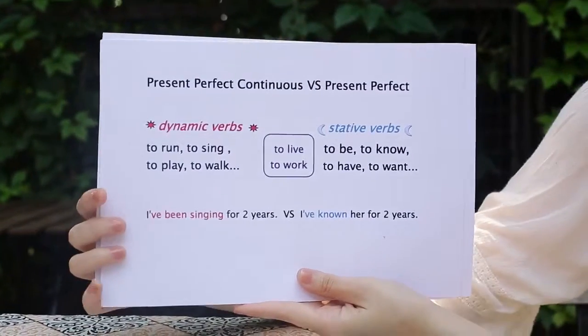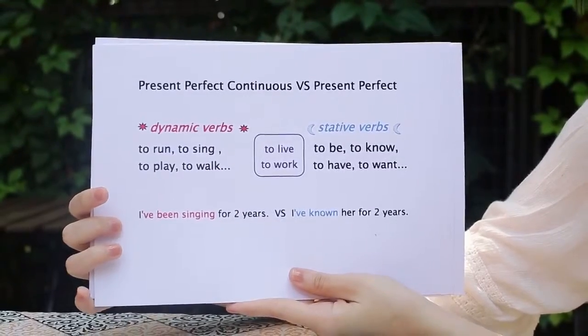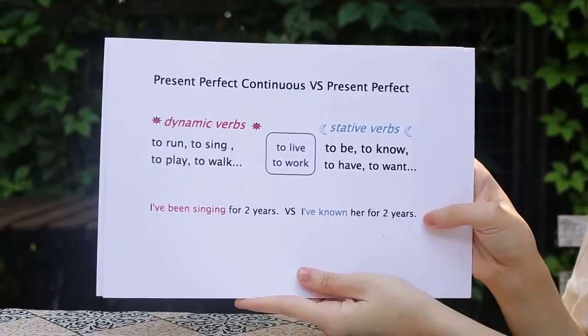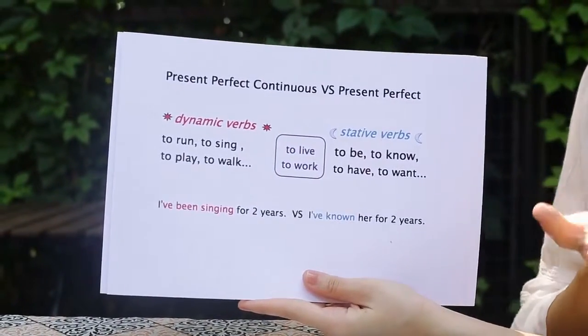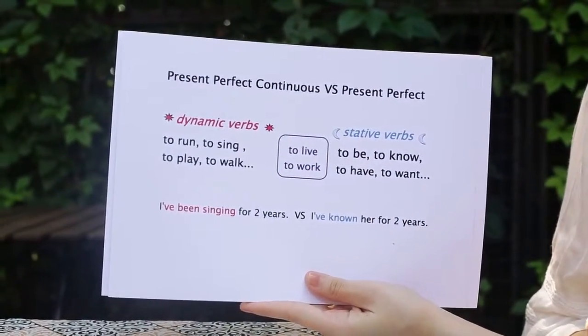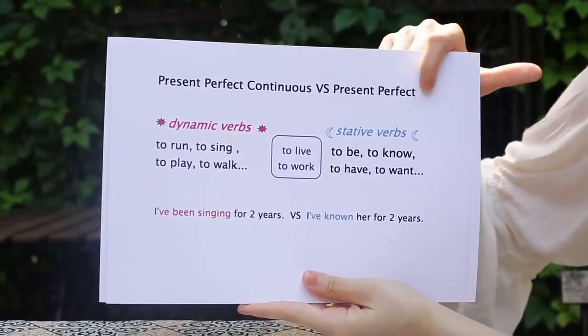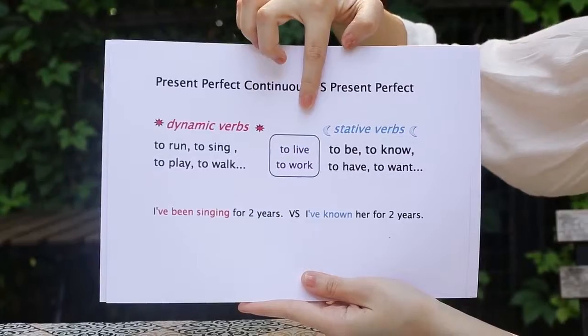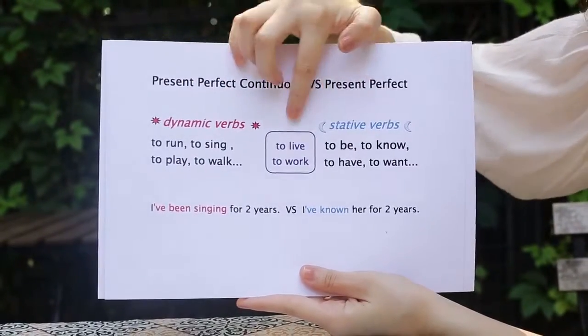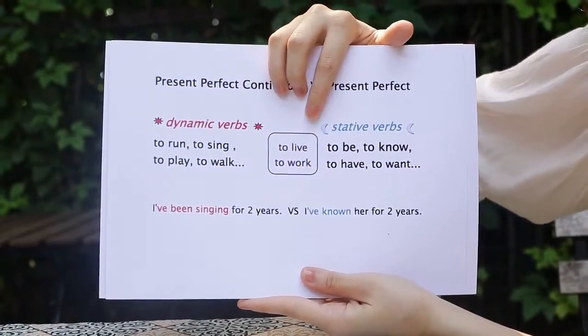For example, I've been singing for 2 years, but I've known her for 2 years. You would never say I've been knowing her for 2 years, because know goes with present perfect. There are 2 verbs that can be used both as dynamic and stative. These are to live and to work.